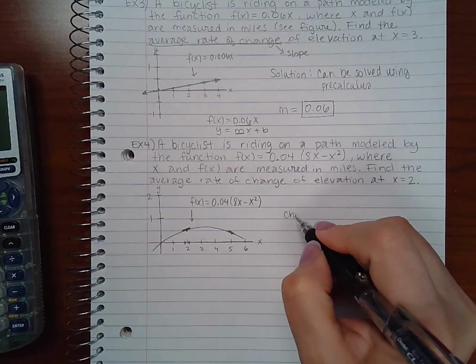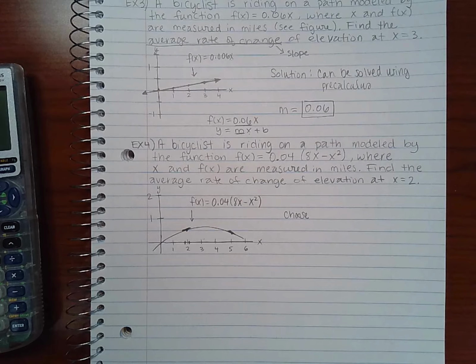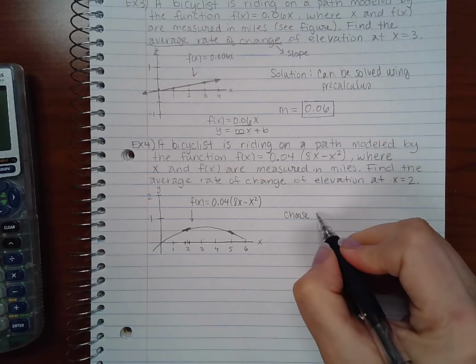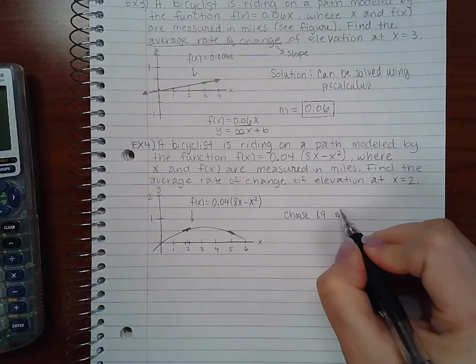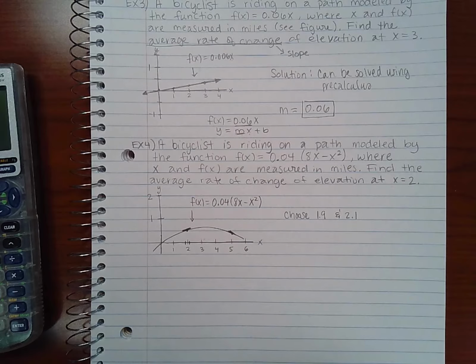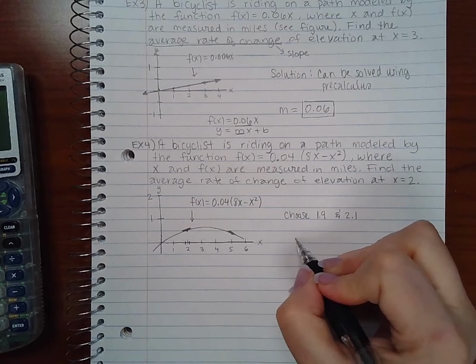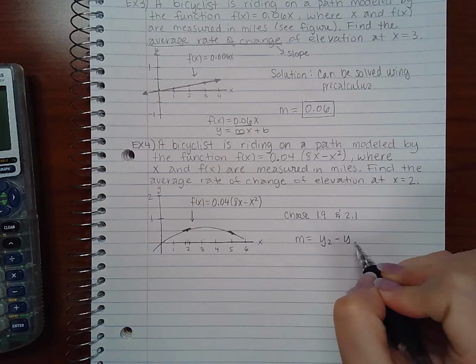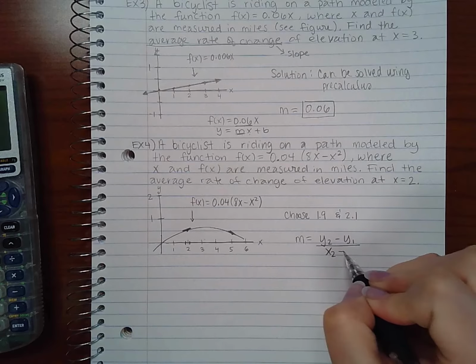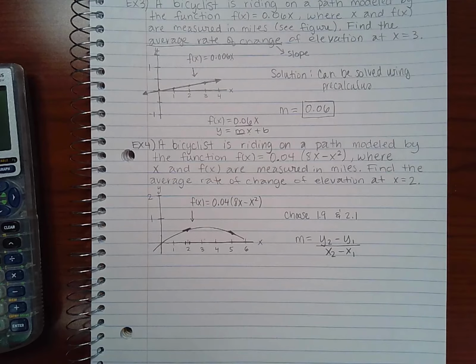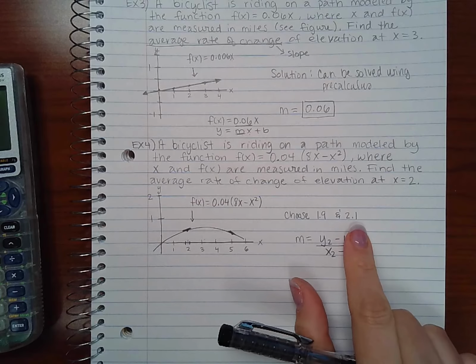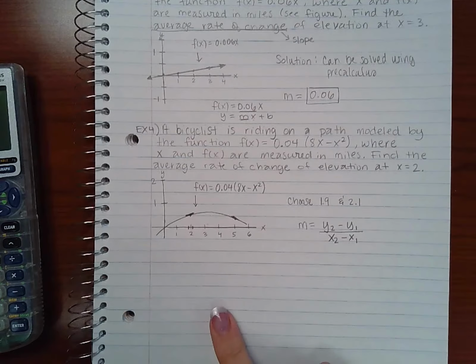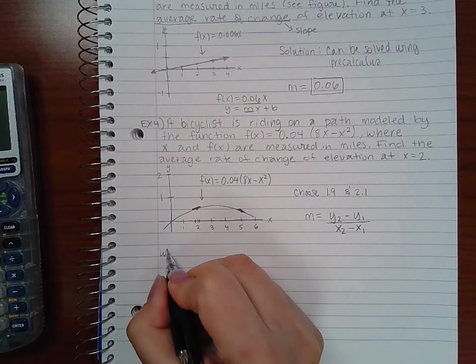So if I choose, for instance, 1.9 and 2.1, those are very close to 2. Just a tenth of an increment to the left and a tenth of an increment to the right. Now, in order for me to find the slope between them, we have to use our slope formula between two points. I know the x values here. What I want to do is find the corresponding y values. So I'll scribble that over here on the side.